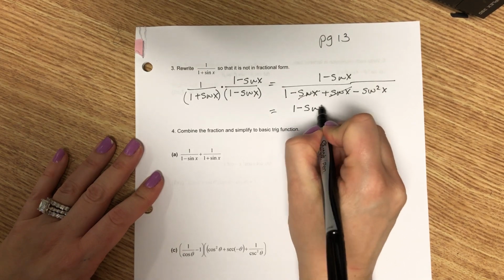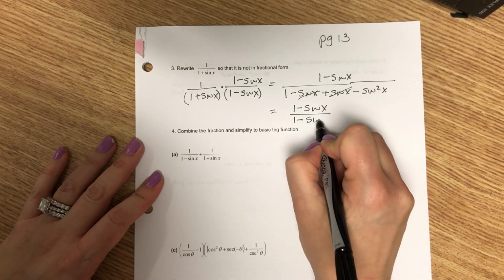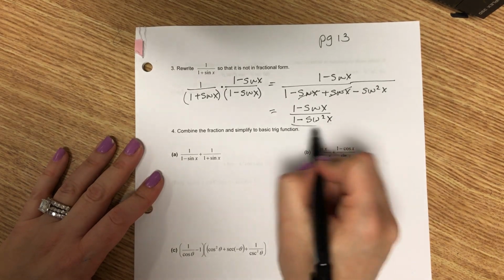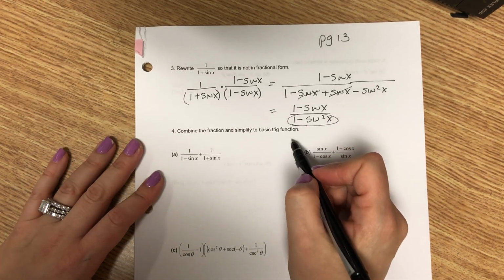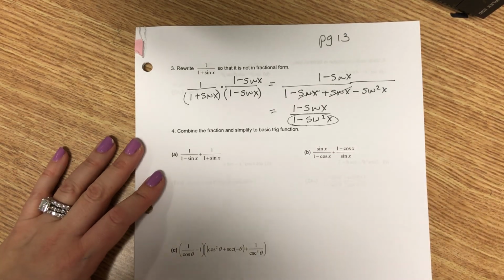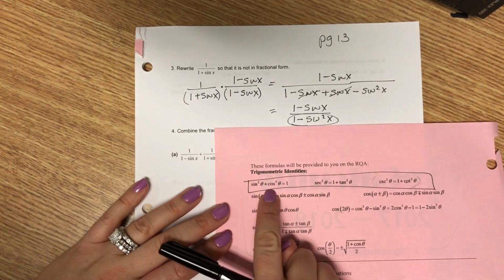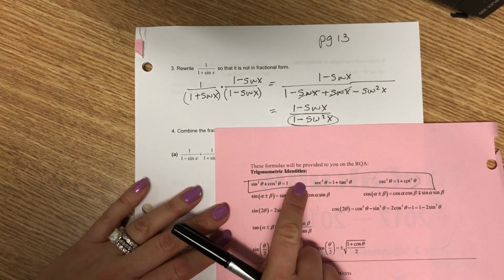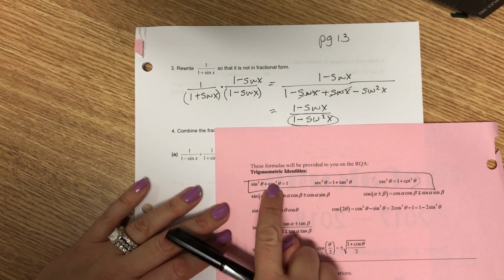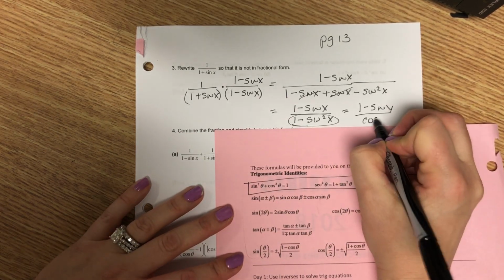And we have 1 minus sine x over 1 minus sine squared. Well, 1 minus sine squared is one of our Pythagorean identities. So I'm going to keep modifying. So here's the Pythagorean identity. If I subtract sine squared to the right, I'm left with cosine squared. So this is 1 minus sine of x over cosine squared.